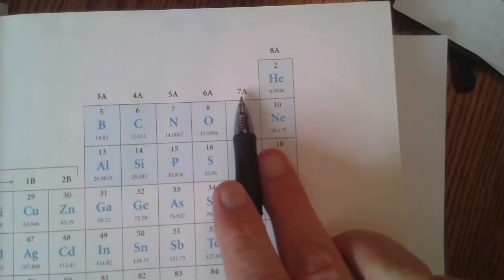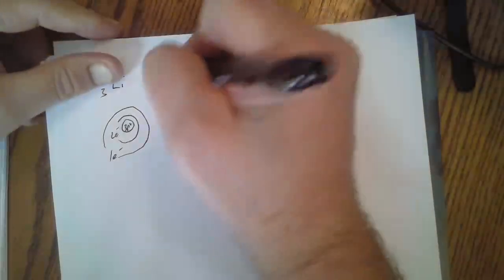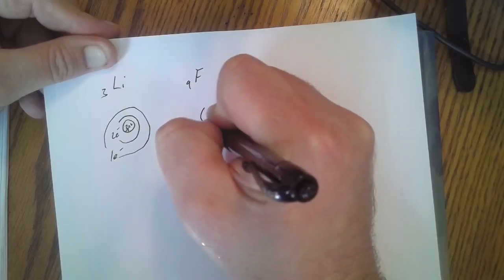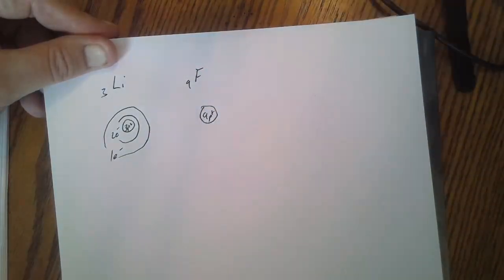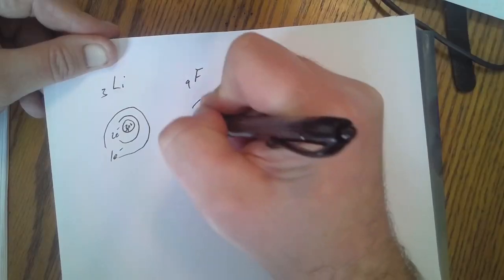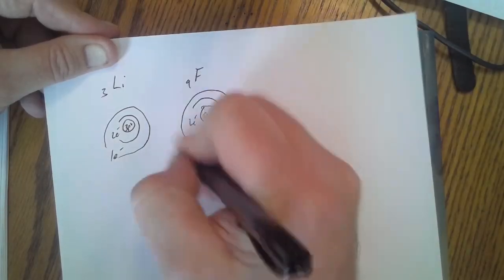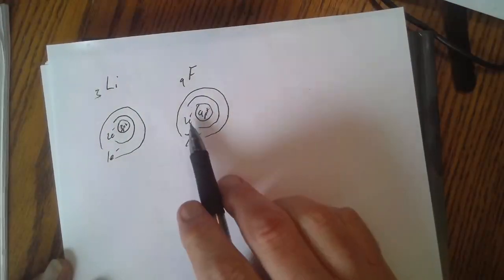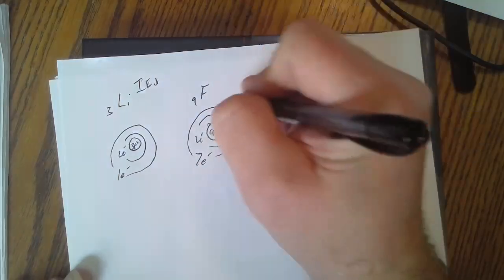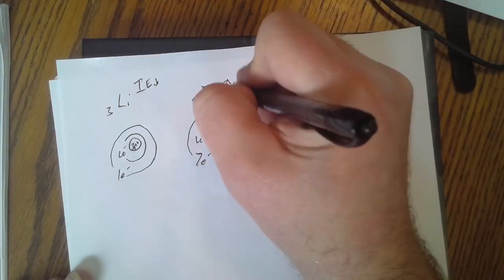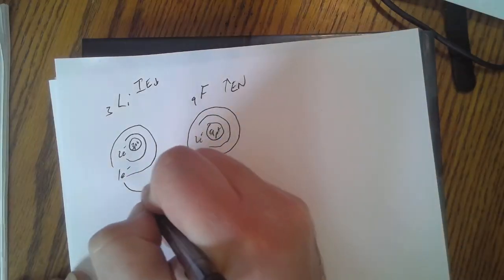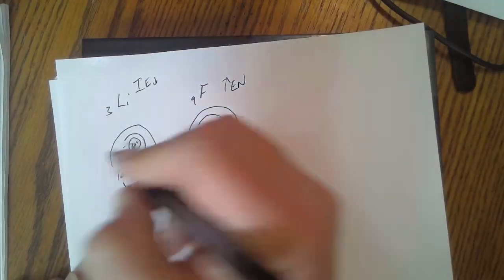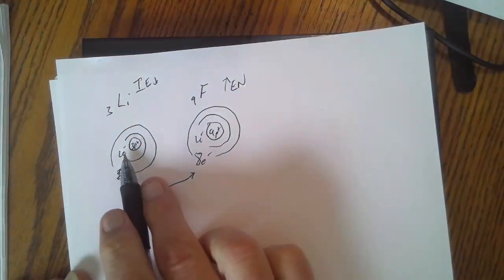Fluorine is the other element we're going to deal with, so we see it's in group 7A. So we can expect it to have 7 valence electrons. Fluorine has 9 protons. Therefore, it has 9 electrons total. There's the first 2. 2 from 9 leaves us with 7. Now, this is a metal and this is a non-metal. The ionization energy here is low. If we look on the periodic table, the electronegativity here is high. Fluorine is going to take that electron, giving it 8, giving this 2 here.